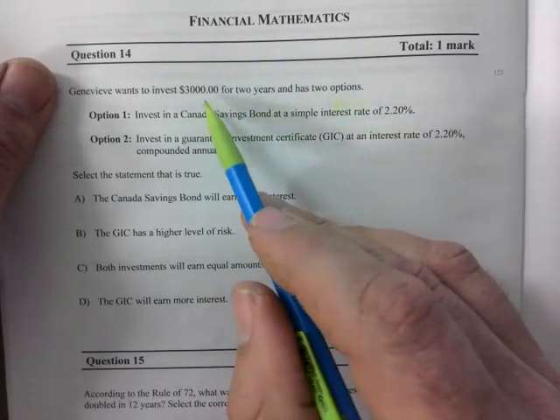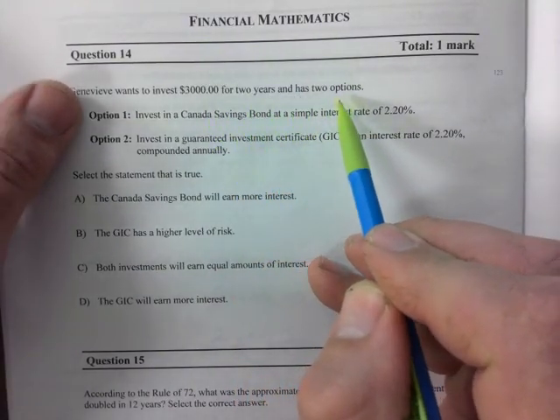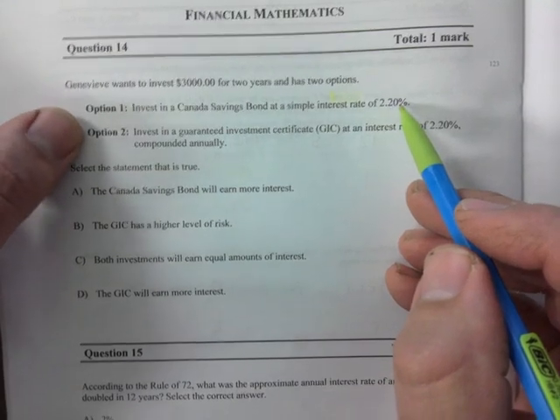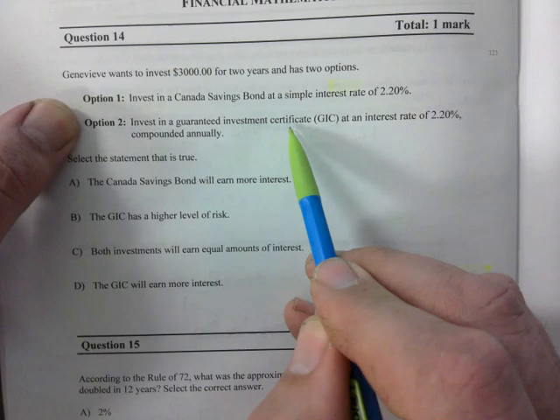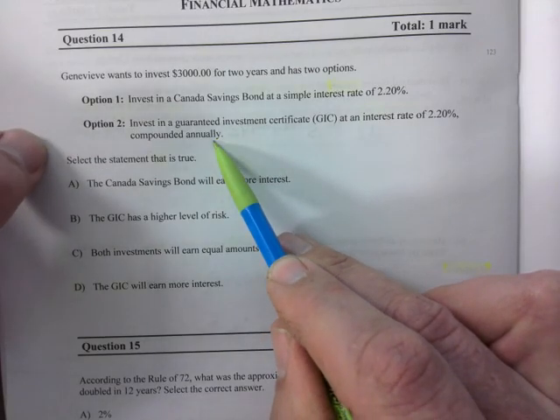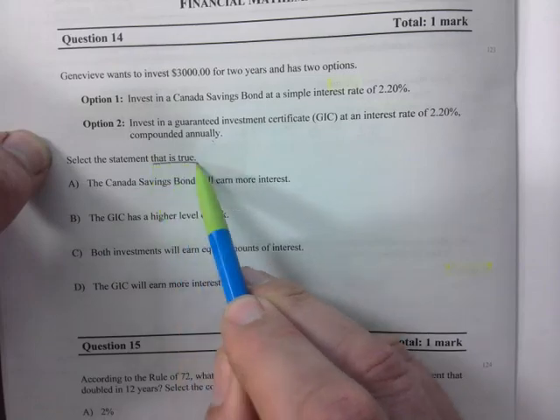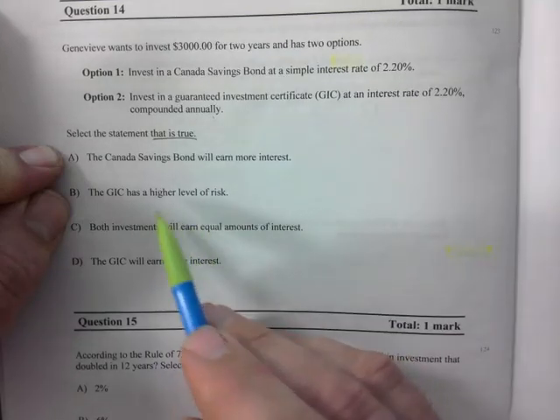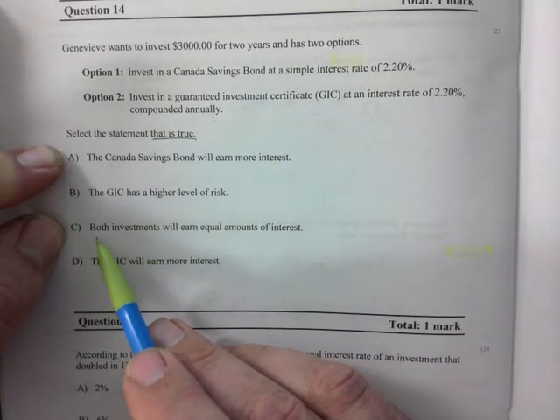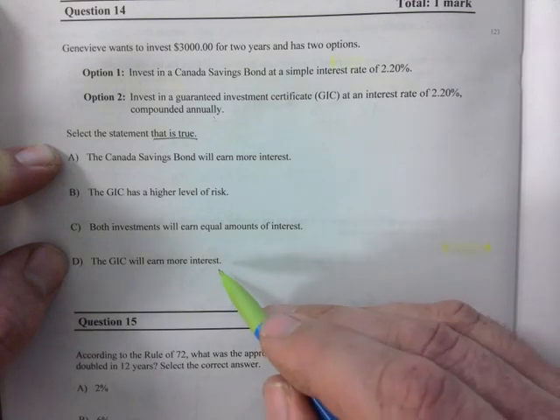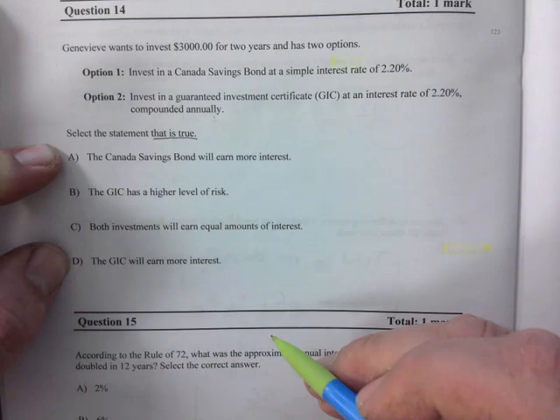Genevieve wants to invest $3,000 over 2 years and has 2 options. Option 1, invest in a Canada savings bond at simple interest at 2.2%. Option 2, invest in a guaranteed investment certificate, a GIC, at an interest rate of 2.2% compounded annually. Select a statement that is true. A, the Canada savings bond will earn more interest. B, the GIC has a higher level of risk. C, both investments will earn equal amounts of interest. D, the GIC will earn more interest. Which one do you think is true out of all 4?